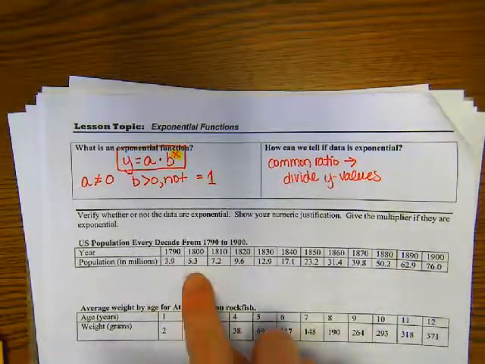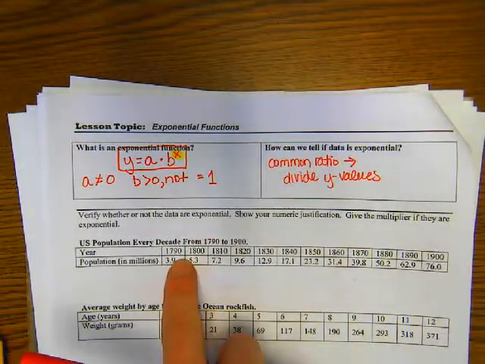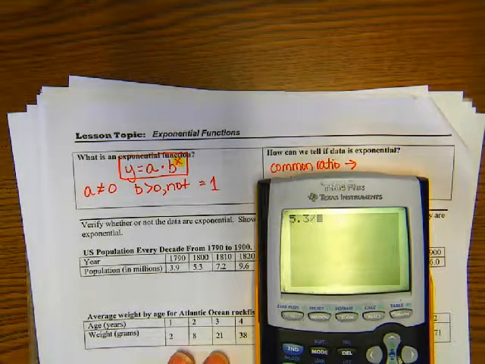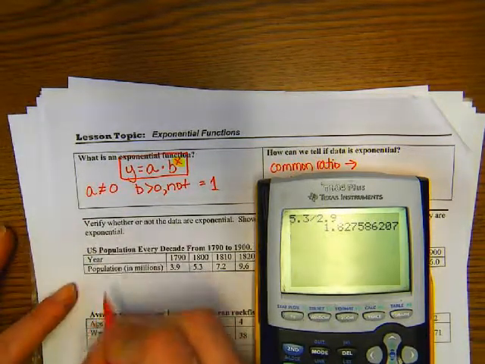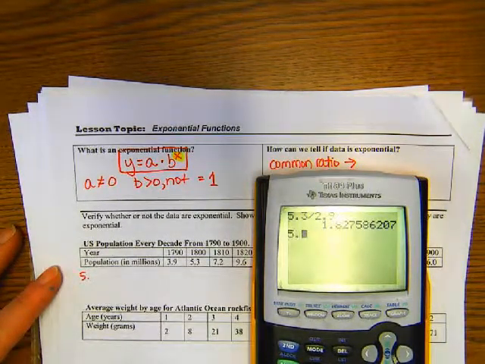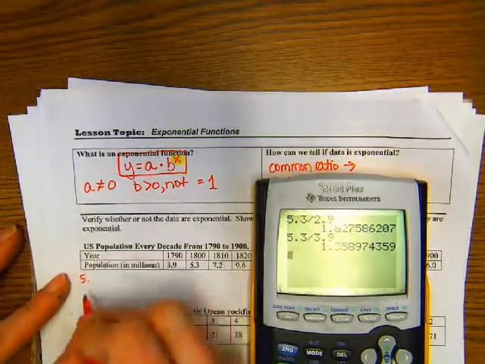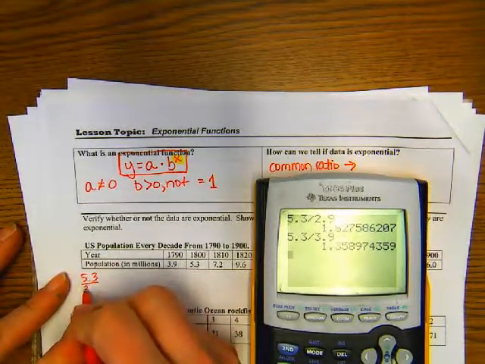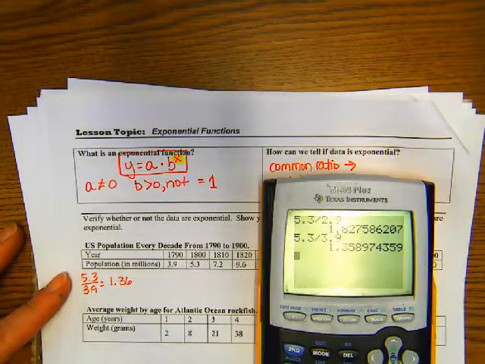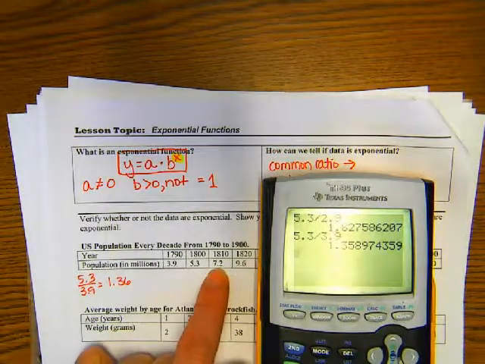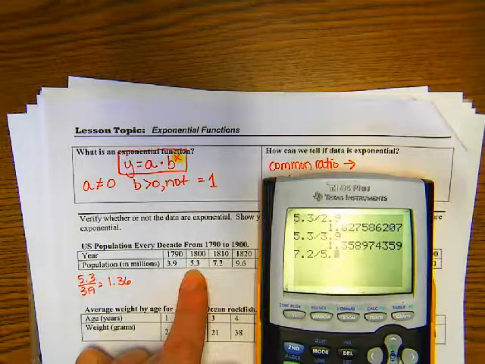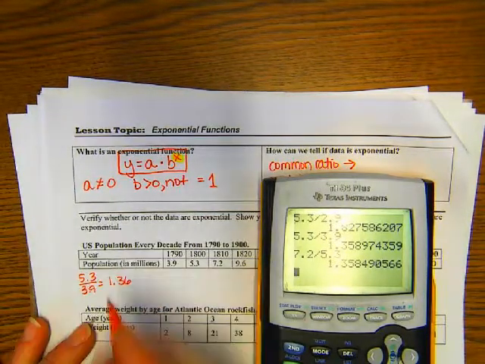And then I'm going to start to divide some y values. 3.9 divided by 2.9, that first ratio, is 1.36. Alright, now we're going to move to the next y value, 7.2, and we're going to divide it by the previous. And I get the same thing almost.